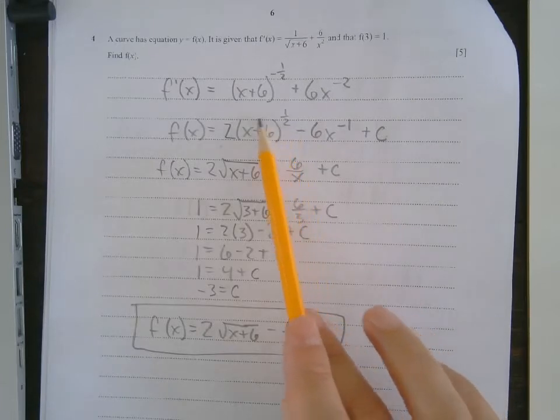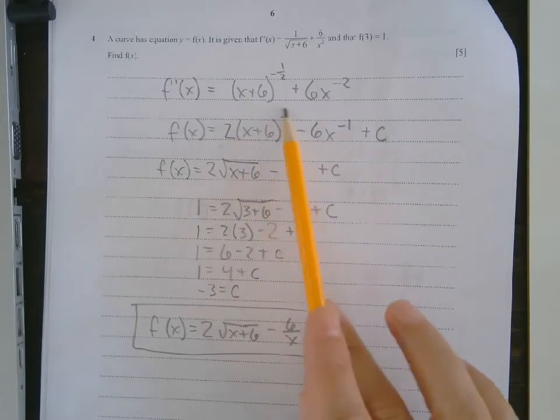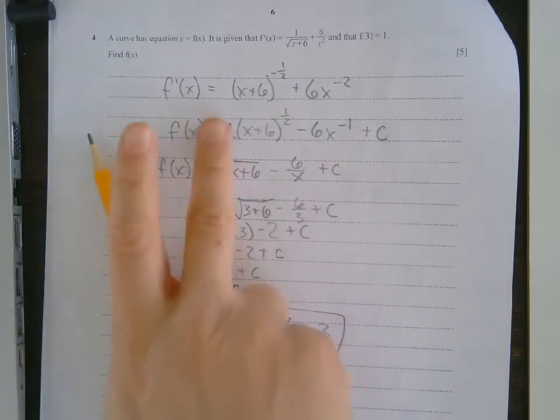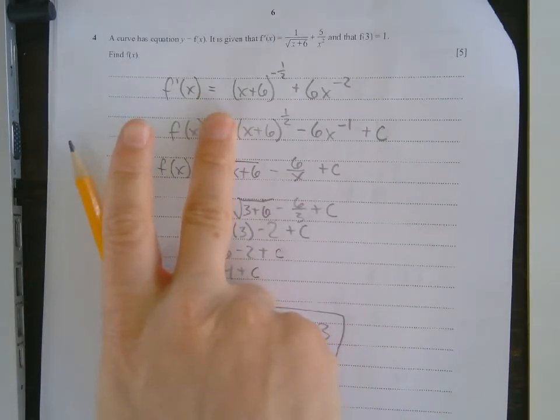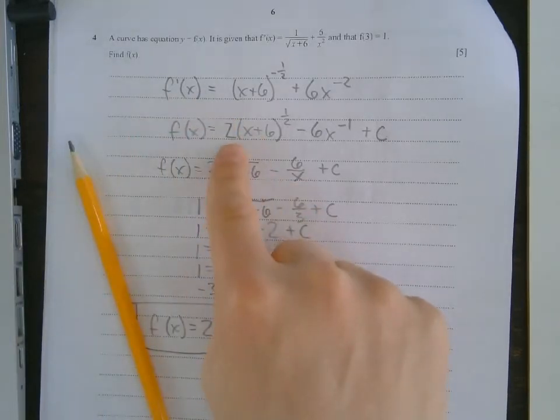And then if I think through what the derivative of this would have been, my first guess would have been this one, x plus 6 to the 1/2. But if I did that derivative, it would have ended up being 1/2 x plus 6 to the 1/2. And I don't need a 1/2 when I do the derivative, so I've got to multiply the front by 2 to get rid of that.